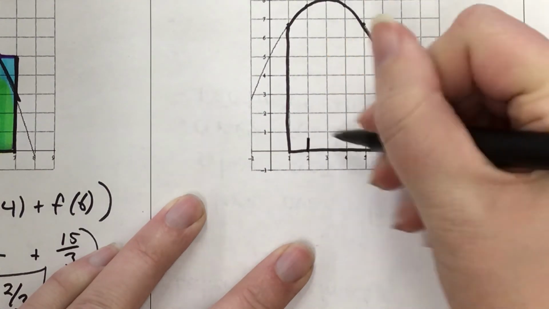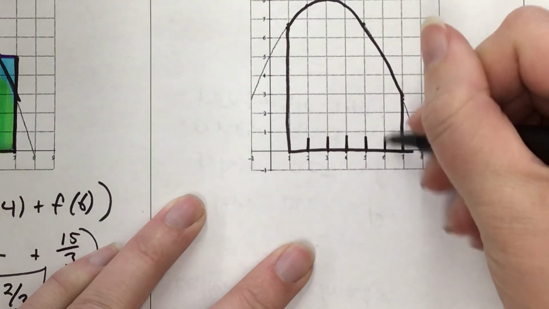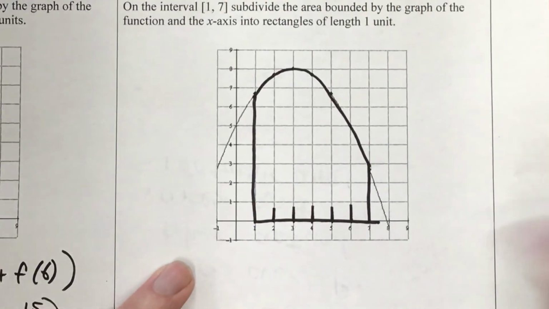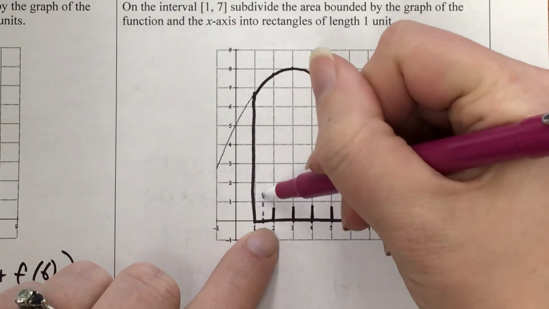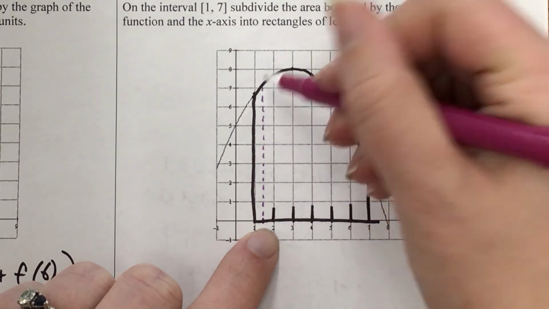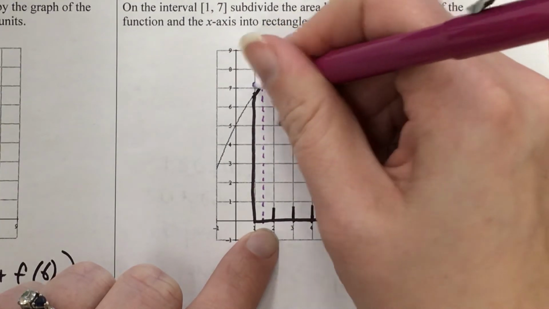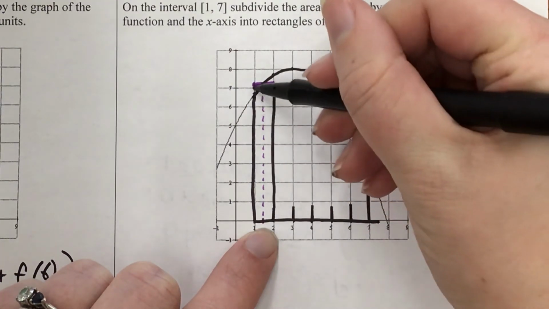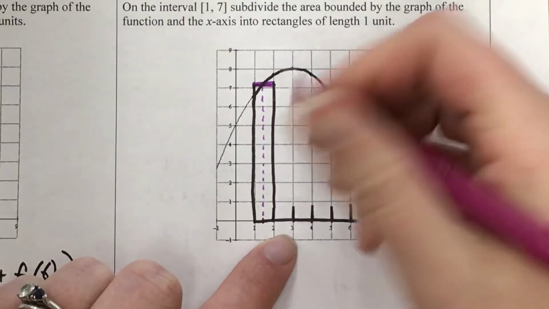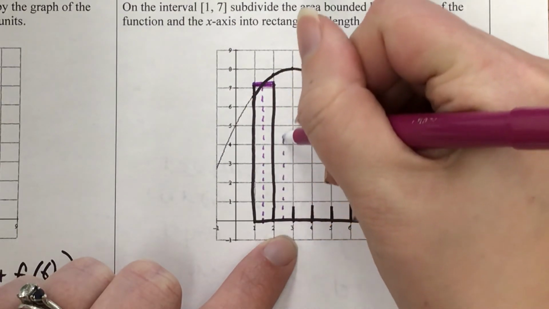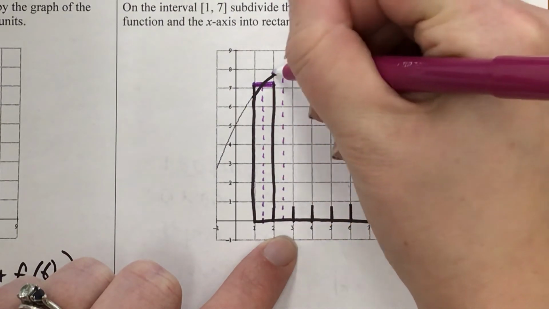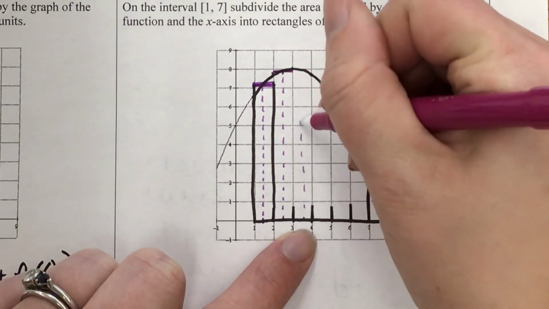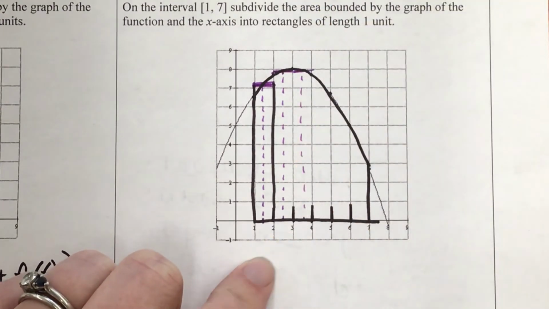If our rectangles have a length of 1 unit, then halfway between them is like 1.5. So that's not that pretty. But you do the exact same thing. Halfway between 2 and 3 is 2.5, which is here, height, here, height.